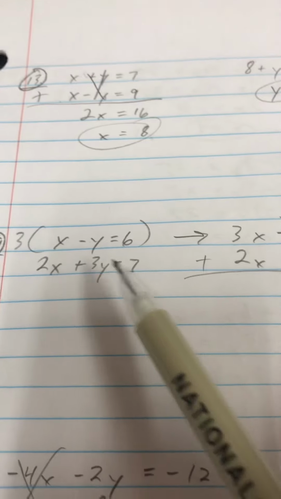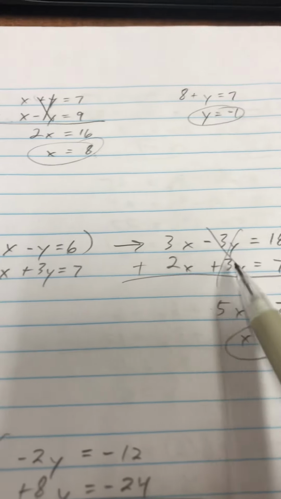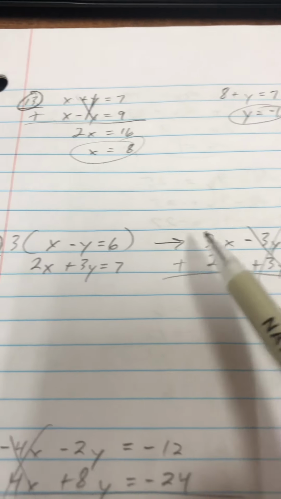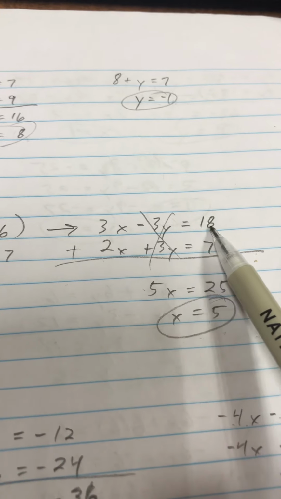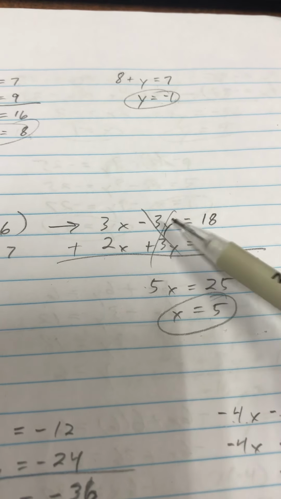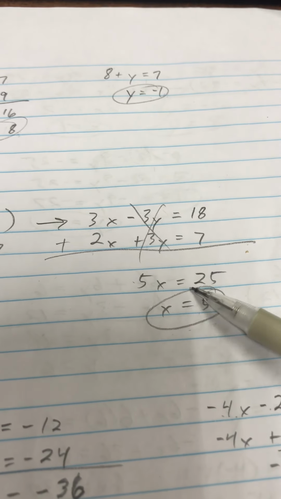For number 19, you did have to manipulate it, and the way I manipulated it, and there's several different ways, is I wanted to get rid of the y. So I'm getting rid of the y, I multiplied all terms by 3. I end up with this equation. These cancel out, that's why I did it. I eliminate the y value, and I get 5x equals 25.